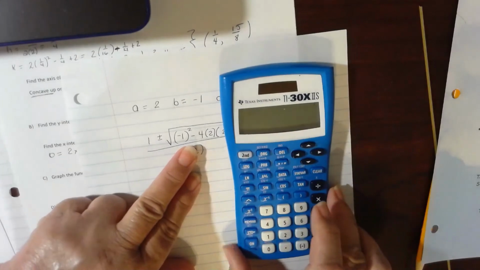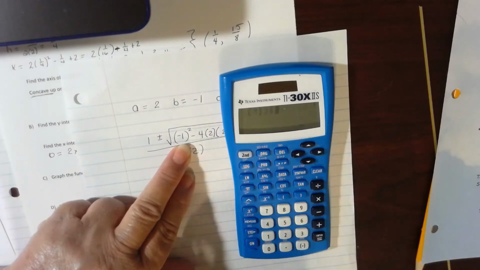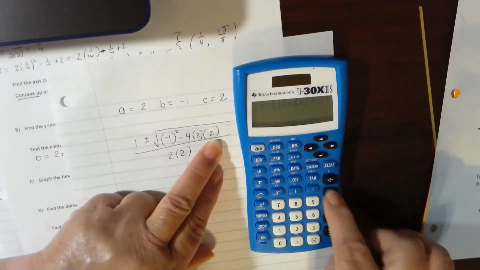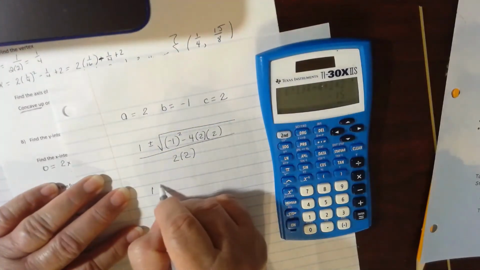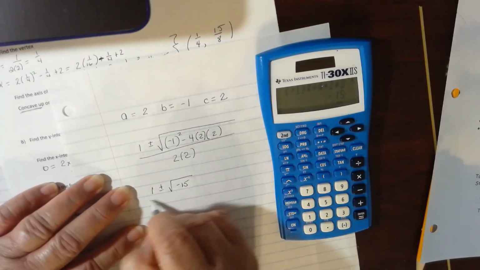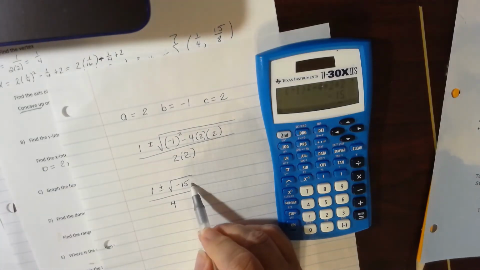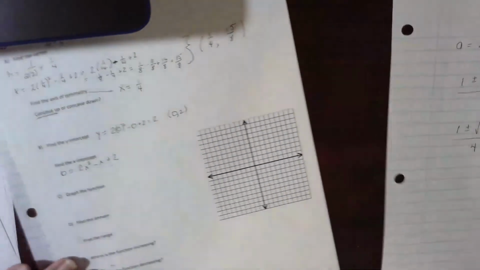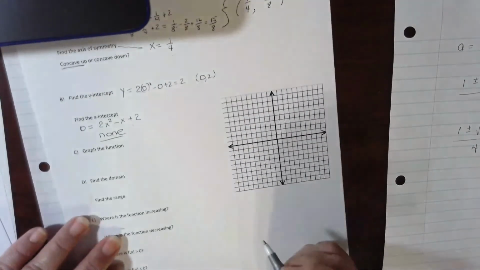So I'm going to do that. I'm going to put parentheses, negative 1, parentheses, squared, x squared, minus 4 times 2 times 2. And when I do that, I get a negative 15. Well, we don't know how to take the square root of a negative number within the real number system. We would have to use the complex number system, and you can't put that on a graph. So what that means is, since that doesn't exist, it means back over here, there is no x-intercept.